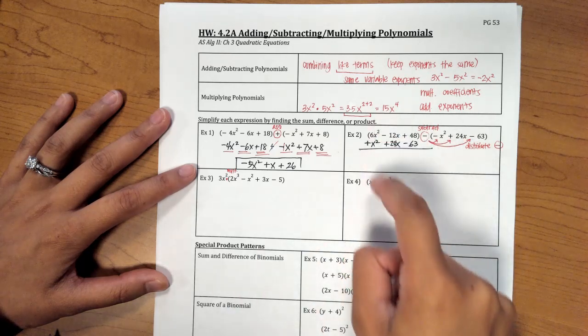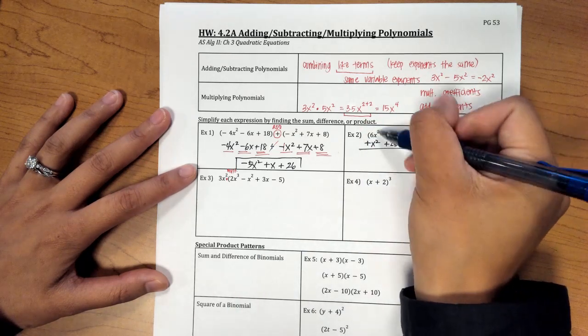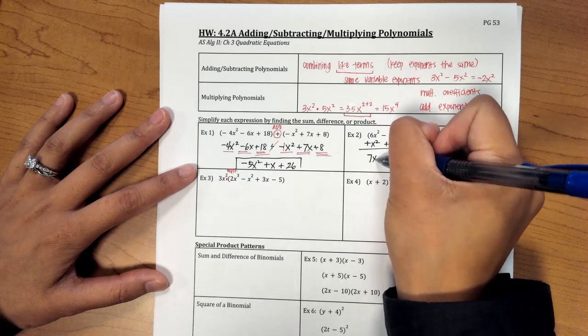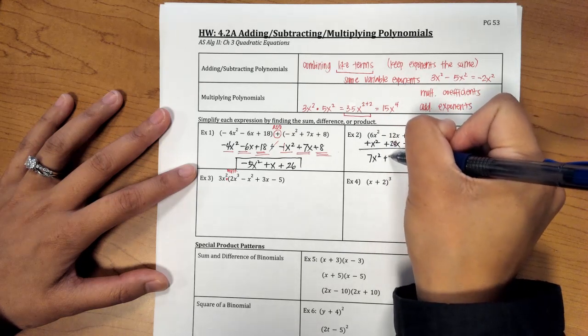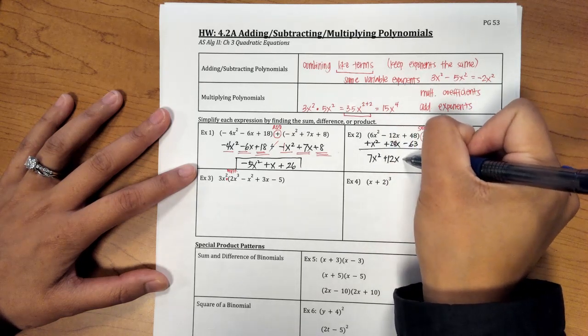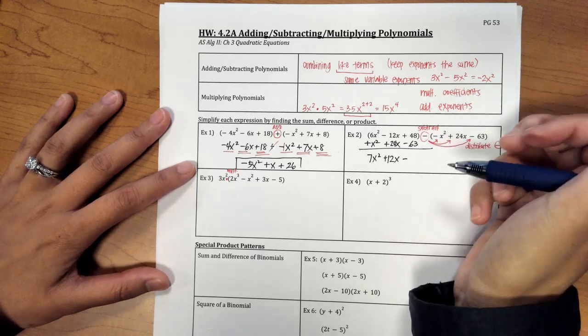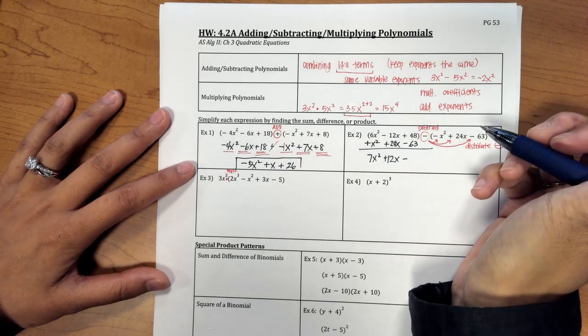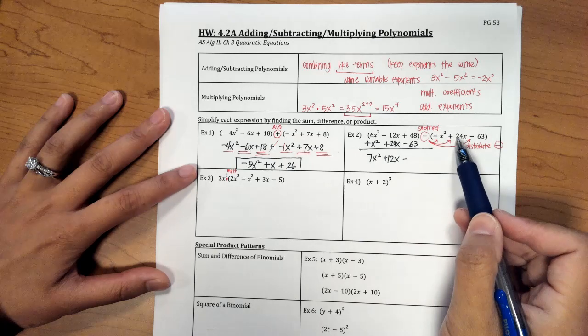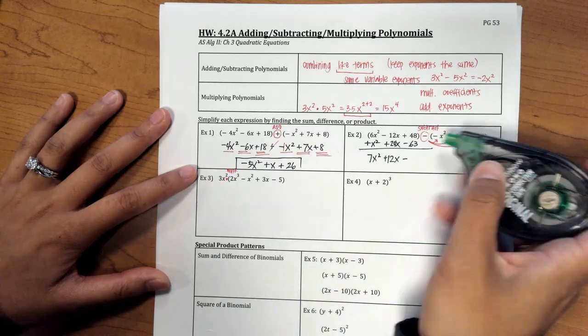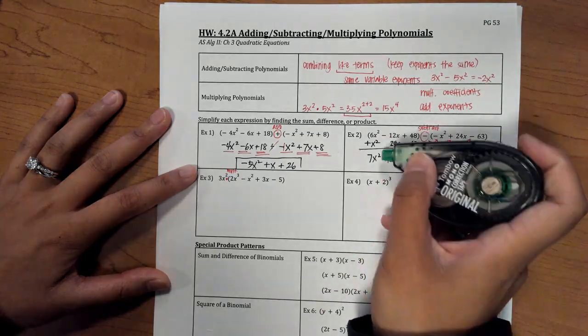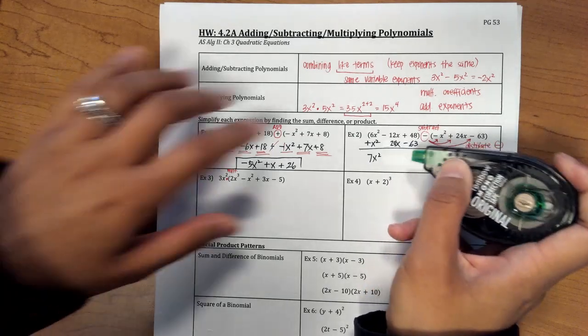And then another way you can do things is combine up and down. So this is 7x squared plus 12x minus... Did I mess this up? Oh, I did mess it up. I didn't switch the signs. So that positive 24 has to become a negative 24. Sorry about that. Don't make my mistake.